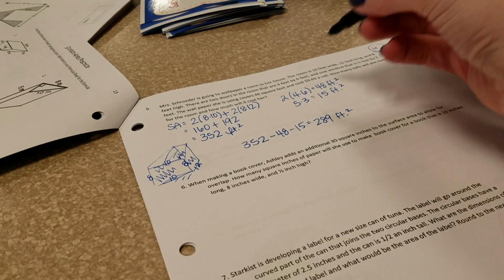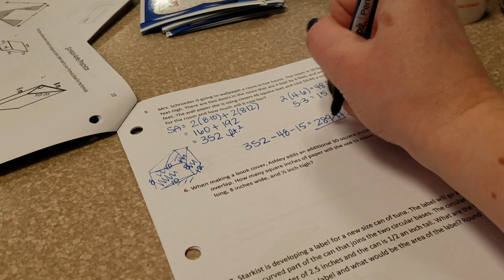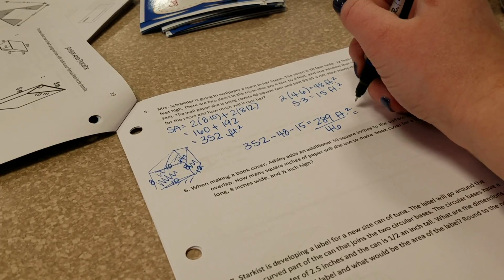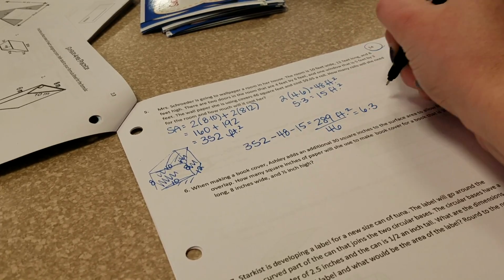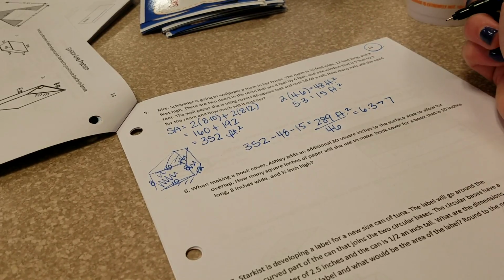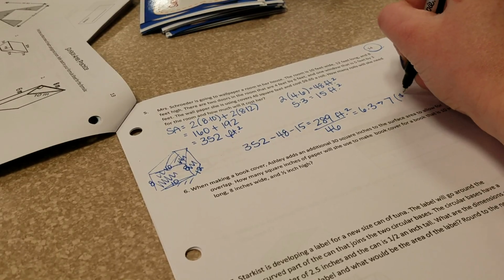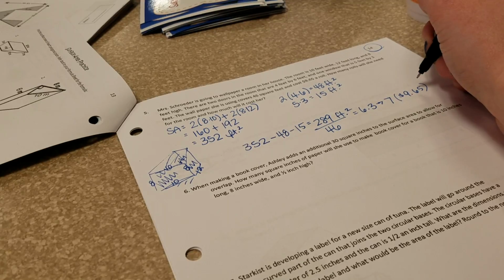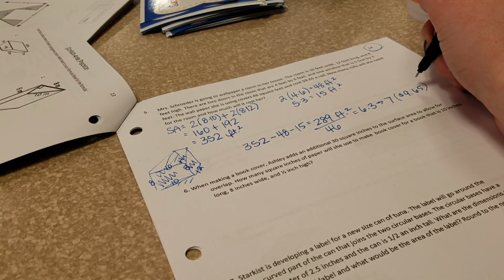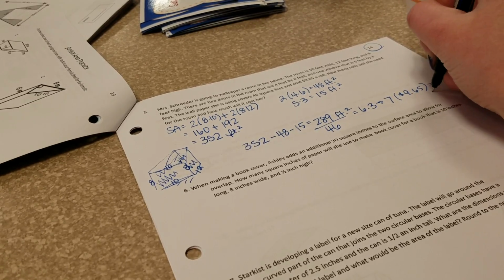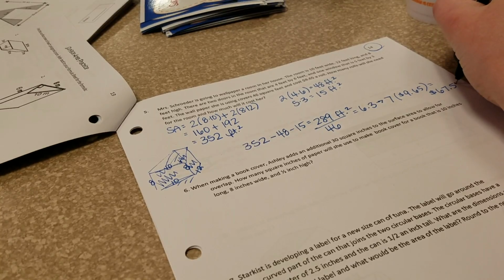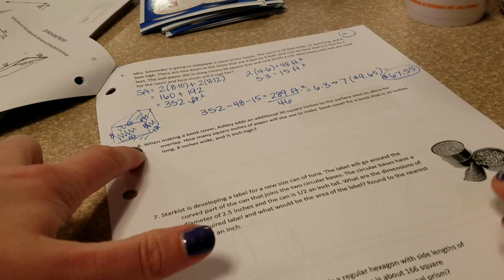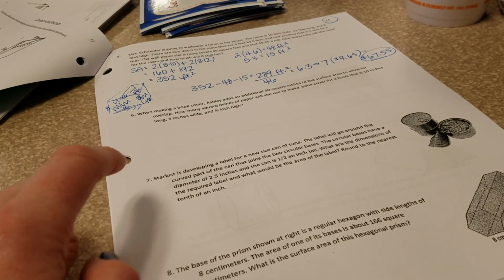So the rolls that she's using cover 46 square feet, so we have to divide by 46. And we get 6.28 or 6.3, which means we have to buy 7 rolls, and they are $9.65 a roll. So that's a total cost of $67.55 then. Number 6, we've already done like one in class.